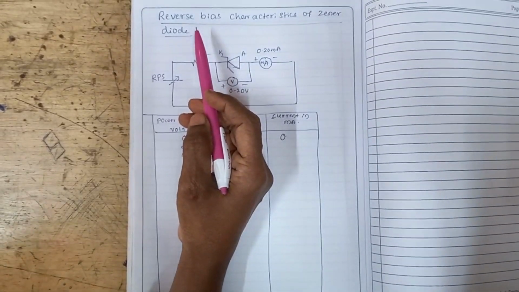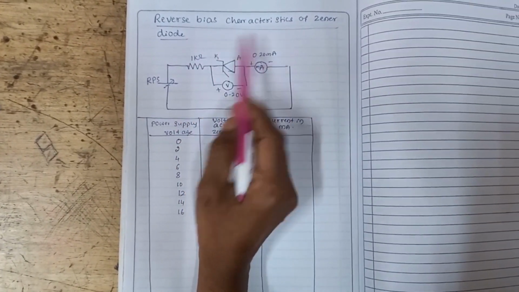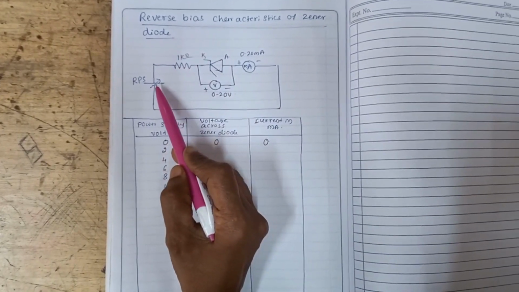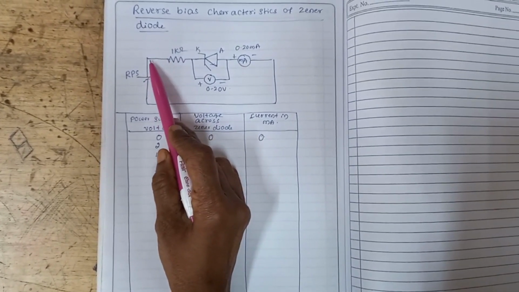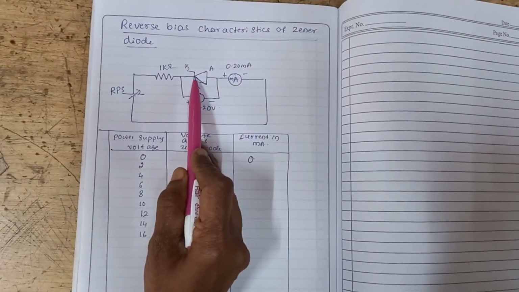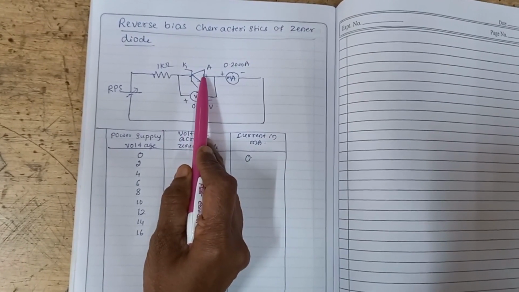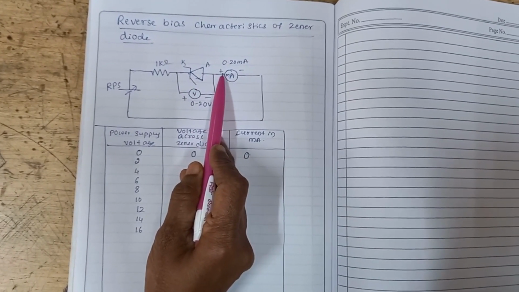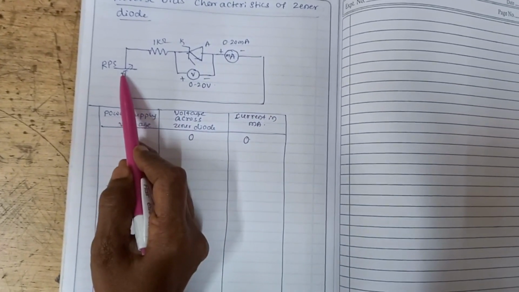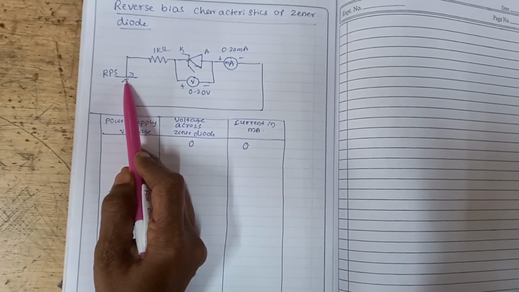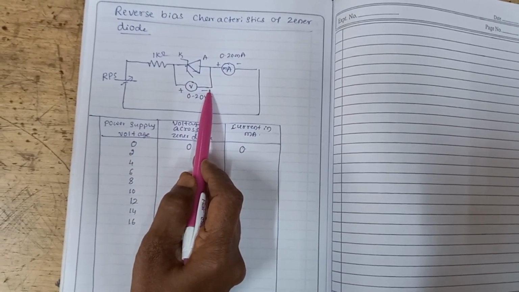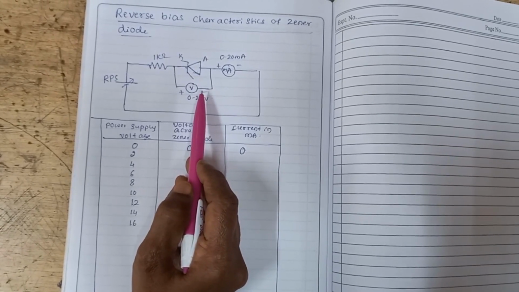We will conduct an experiment on a Zener diode, the reverse bias characteristics of a Zener diode. Here you should connect the positive terminal of the power supply to a 1 kilo ohm resistor, the other end of the 1 kilo ohm resistor to the cathode of the Zener diode, and the anode of the Zener diode to the milliammeter positive terminal, and the negative terminal of the milliammeter back to the negative terminal of the power supply, and a voltmeter across the Zener diode in order to measure the voltage across the Zener diode.